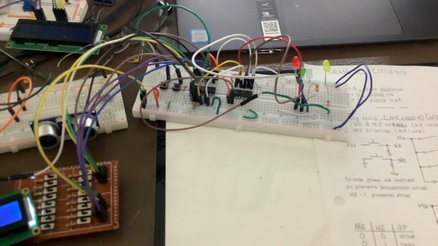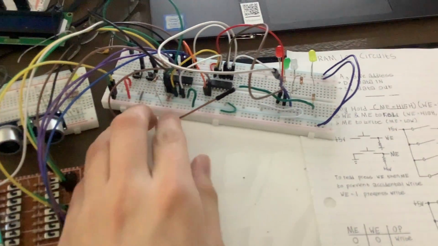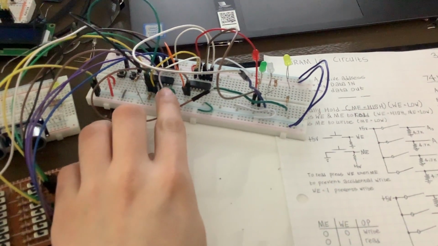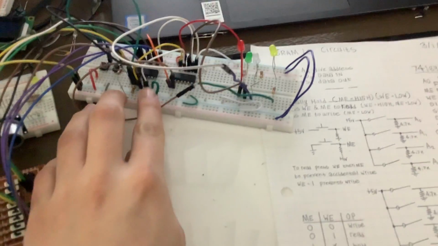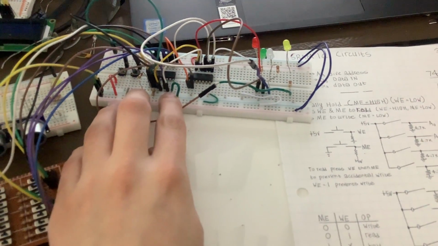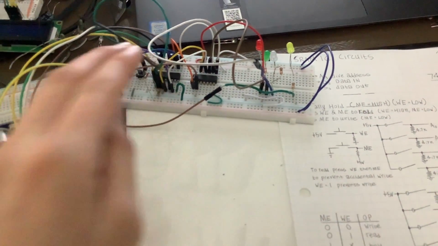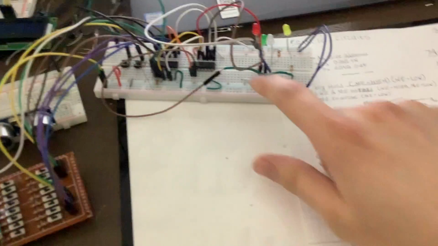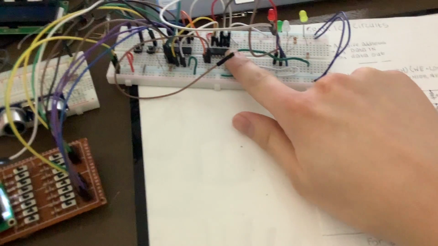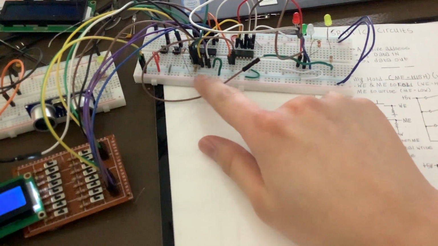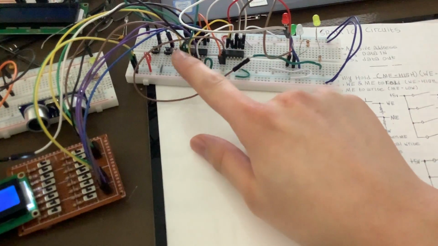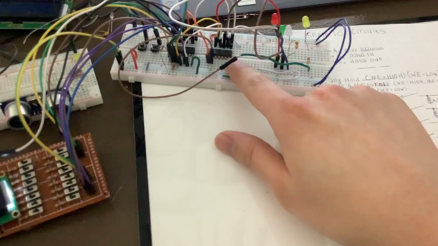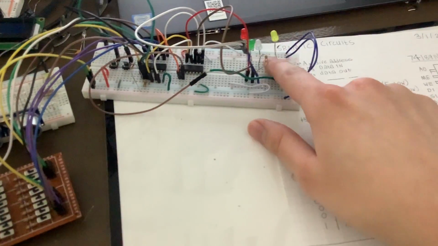So this is the circuit which I have right here. This chip right here is a 64-bit RAM, which is 4 bits, and it has 4 address lines, so in total you have 64 bits of storage. And this other chip is a hex inverter, because some of the output lines on the RAM chip are inverted, so you need to invert them again in order to drive these LEDs.